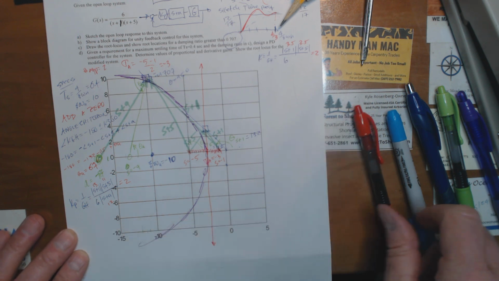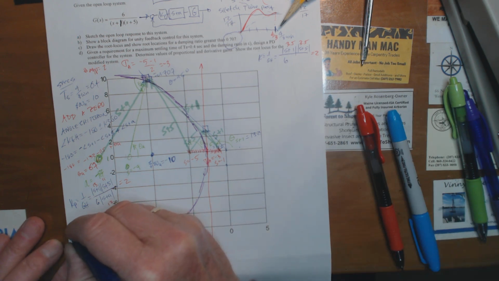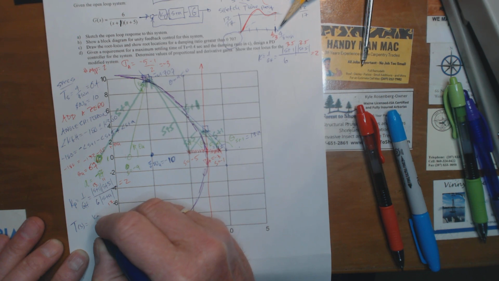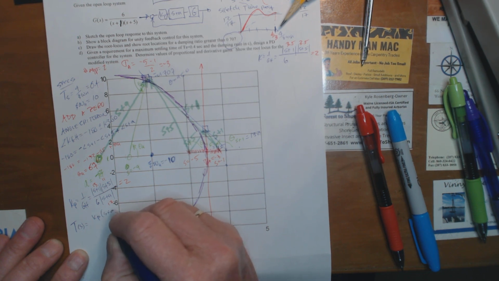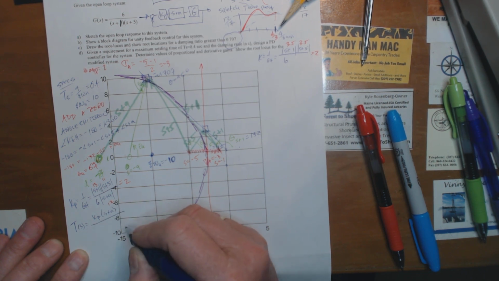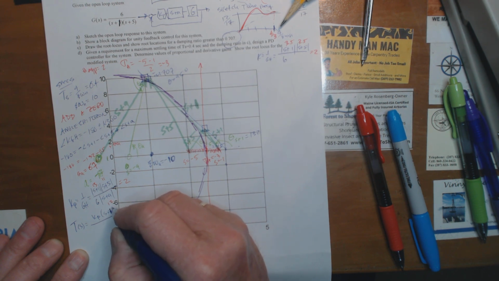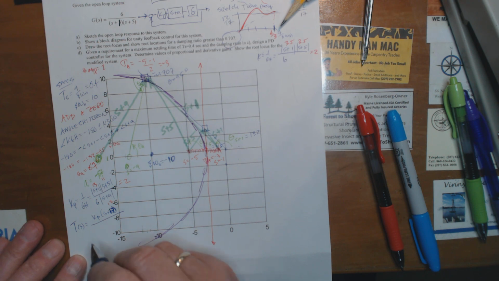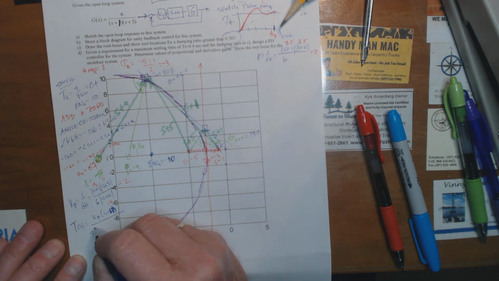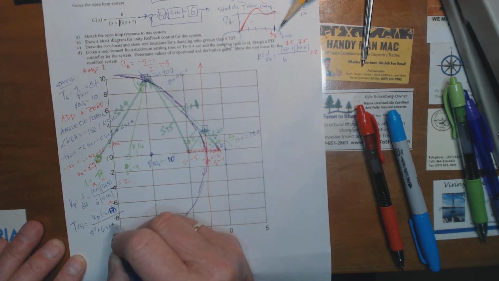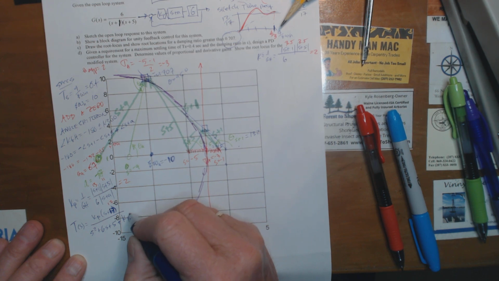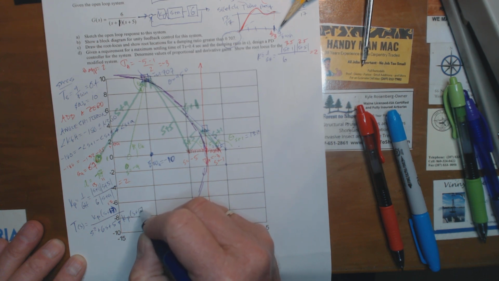Now we look at the closed loop transfer function for this system. T of s is equal to the numerator of G, Kp times s plus a, where a is 17, divided by s squared plus 6s plus 5 plus Kp times s plus 17.